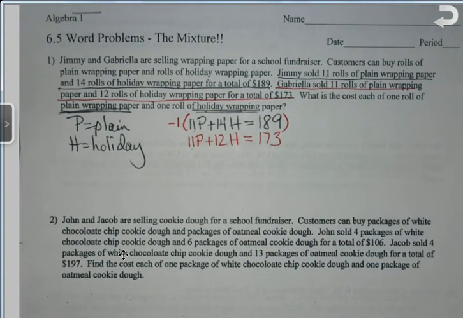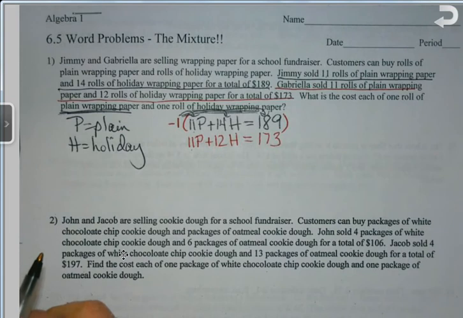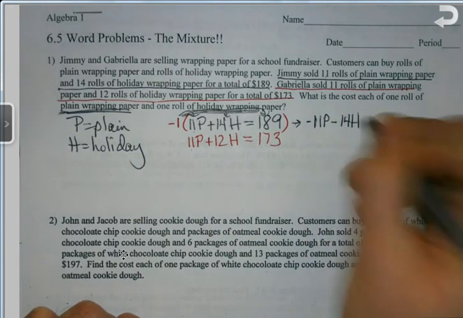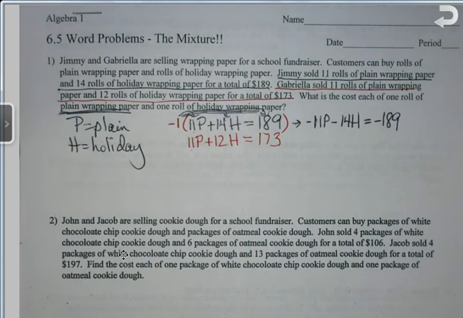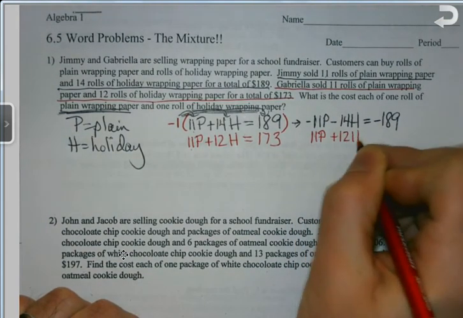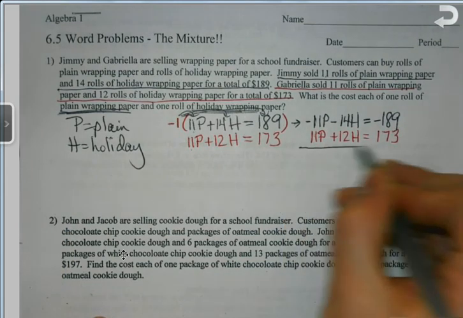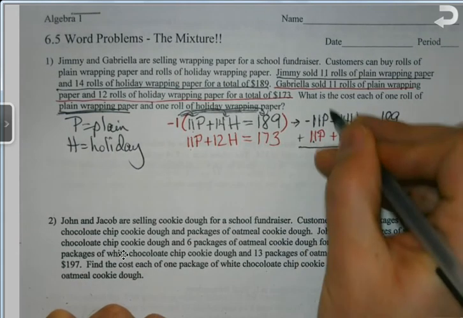Now remember though, that changes every single one of these, all the way through. So the 11P becomes negative, the 14H becomes negative, and the 189 becomes negative. Okay, all three parts. And then we don't do anything to what we have below. So I go, okay. So if I add these down once I distribute my negative, negative 11P and 11P, okay, they wipe out, that's cool.